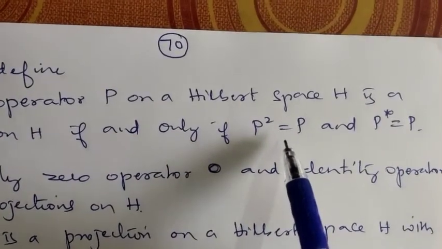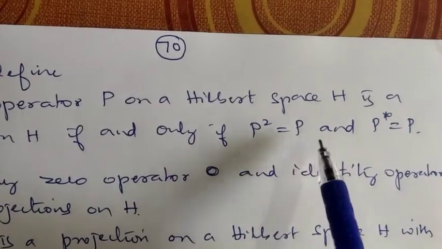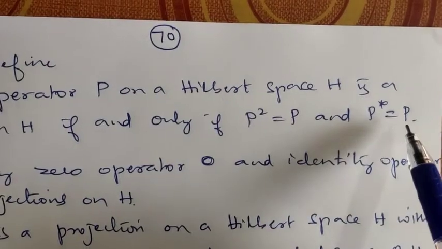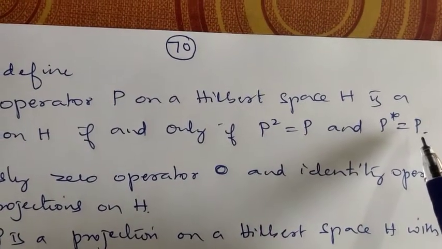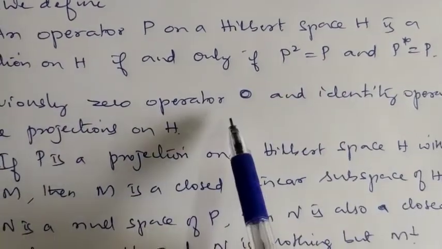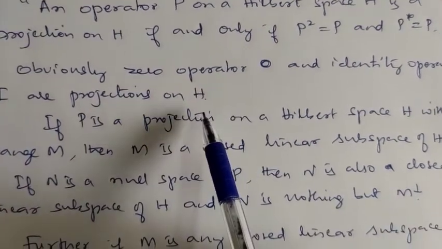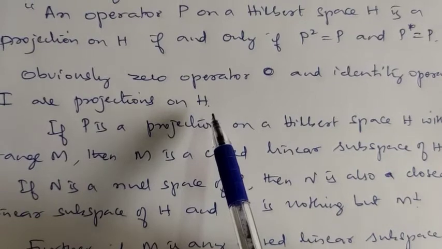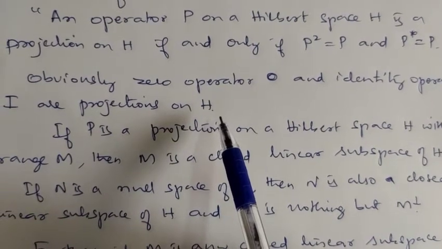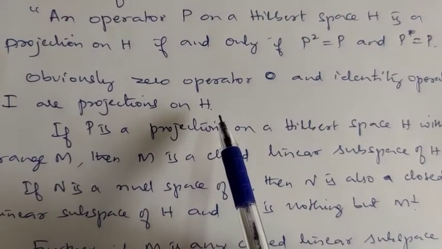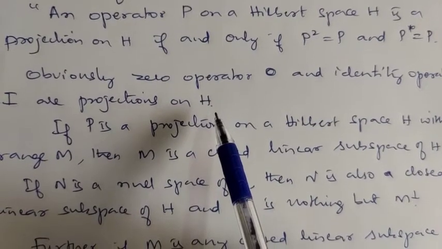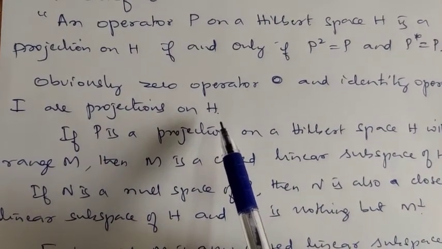First, P should be idempotent, P square is equal to P, and P is self-adjoint, P star is equal to P. Clearly the zero operator and the identity operator are projections on H, because 0 square is 0 and 0 star is 0, I square is I and I star is also I.